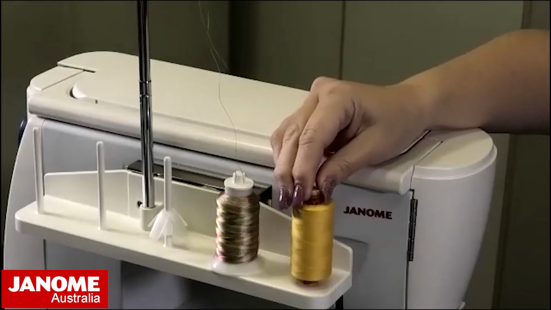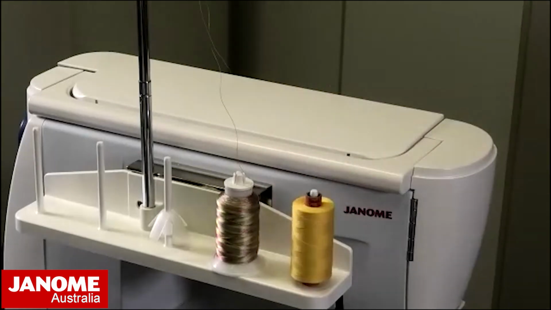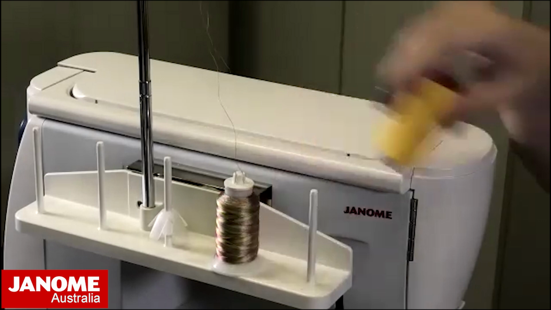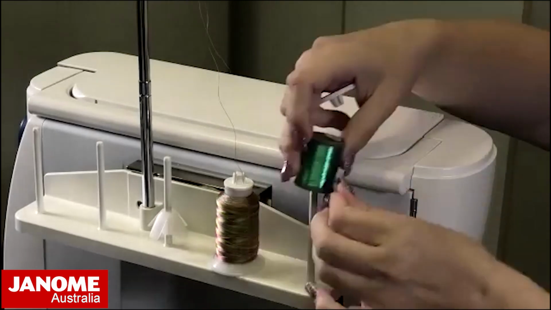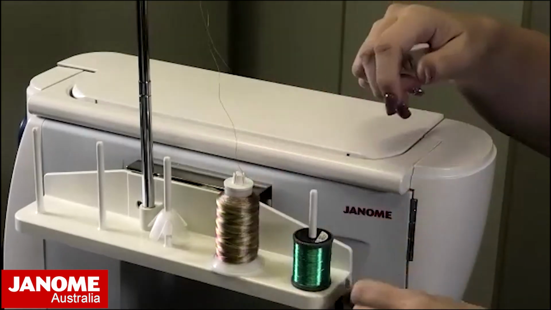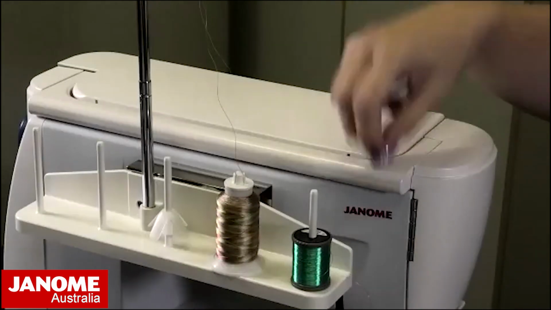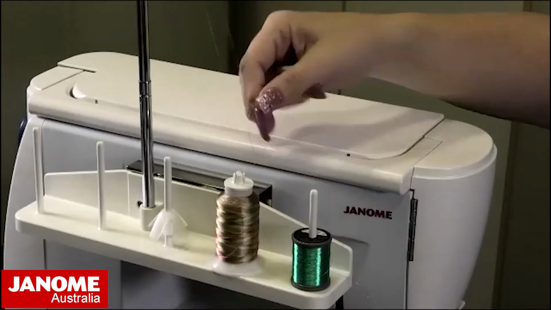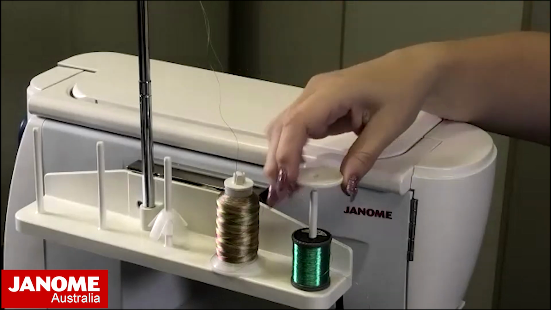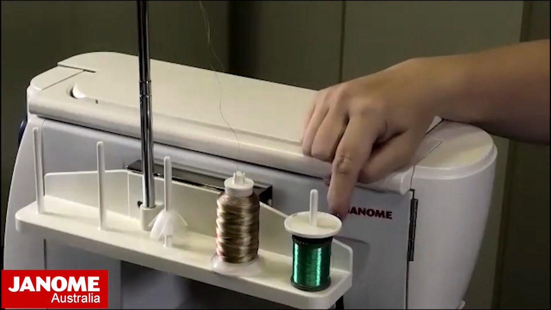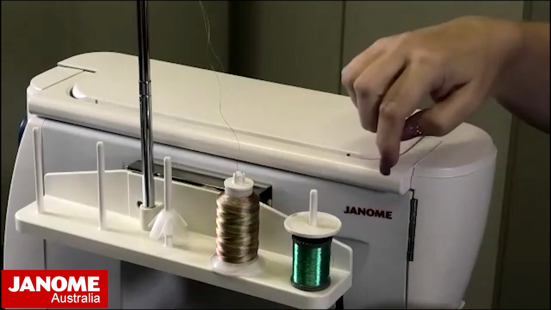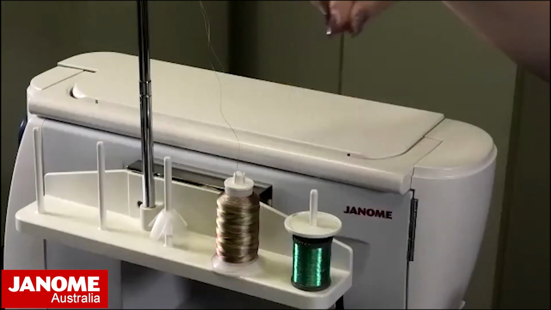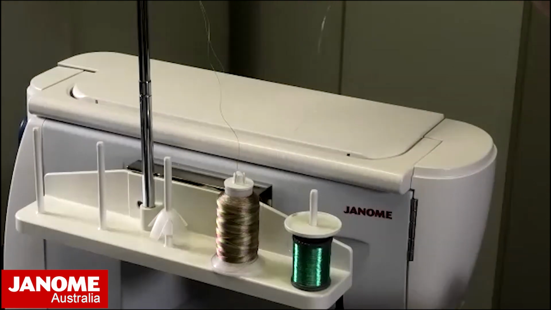The other thing that the spool caps are good for is if you've got a thread that has a particular twist to it. Maybe if I go to this metallic, some threads have a twist, and when they come off the spool, you'll find they start to really twist around. Quite often I find that putting a larger spool cap on there means the thread has to unloop a bit more to be able to come off nicer.